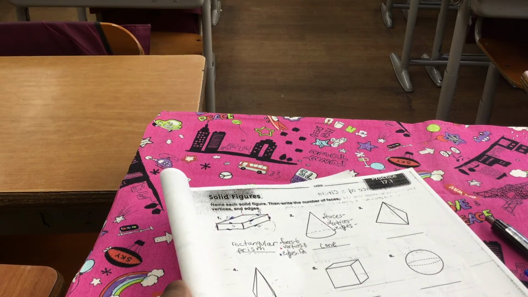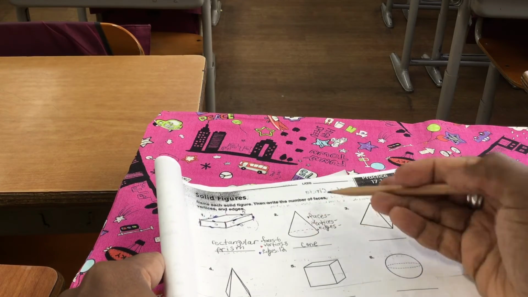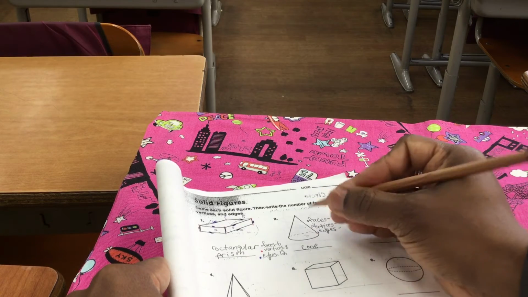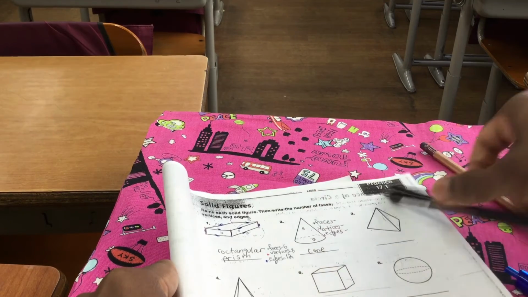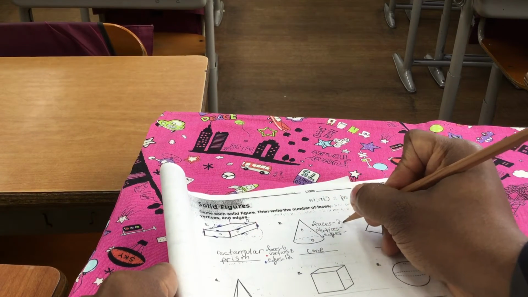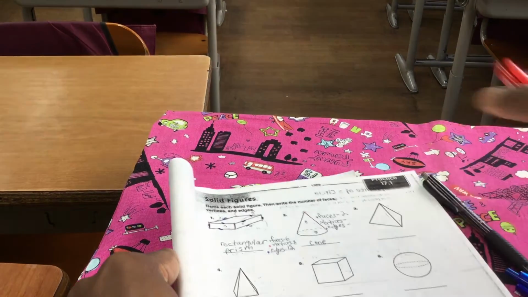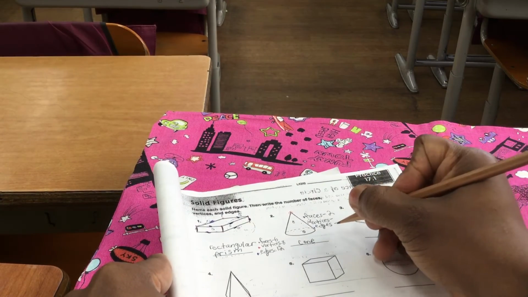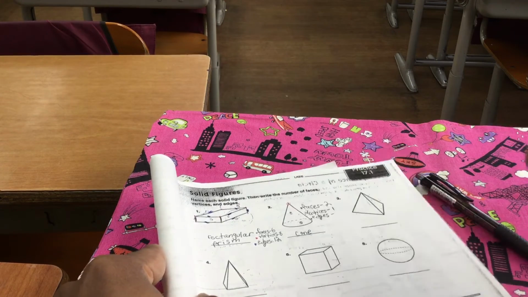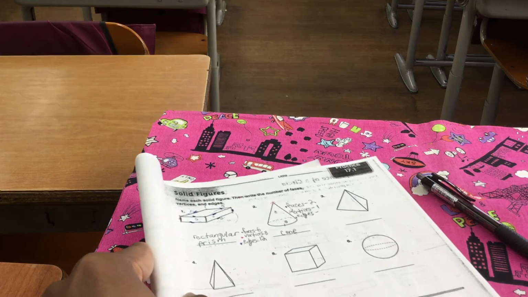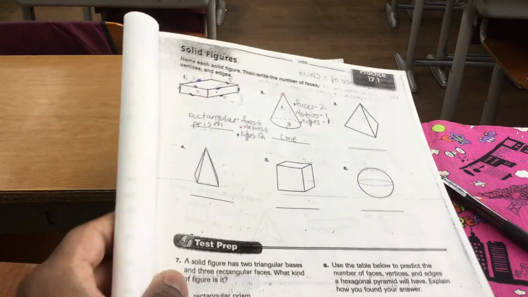Okay, so for faces, we have 2. 1 and 2. This, and write that in. For vertices, this is it here. That's the point. So we have 1. And then for edges, it's my blue, we have 1 edge there. So we have 2, 1, and 1.